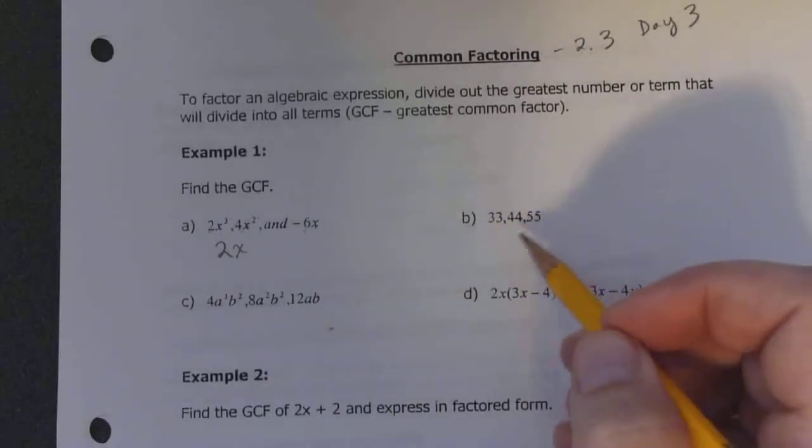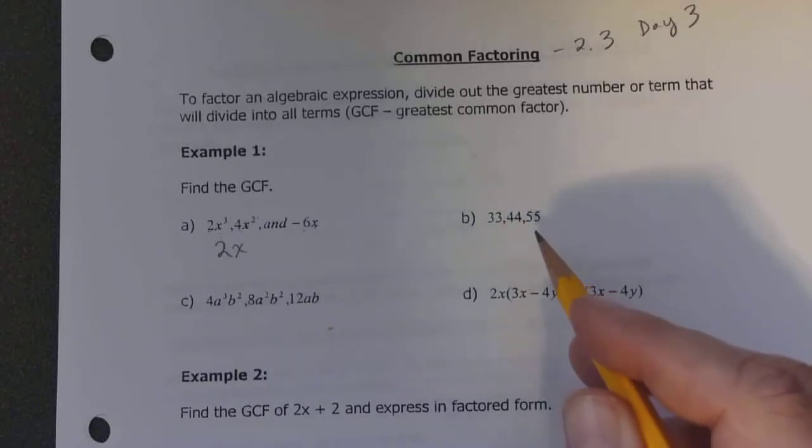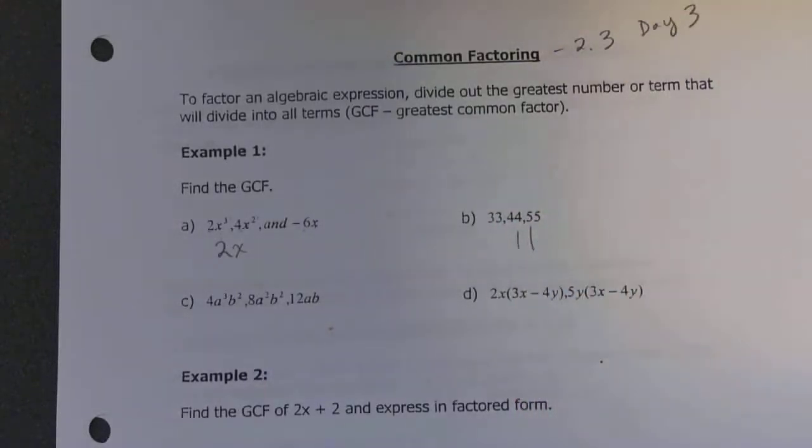Okay, these are all constants, all numbers. That's pretty easy. 33, 44, 55. What number goes into each of those? 11.